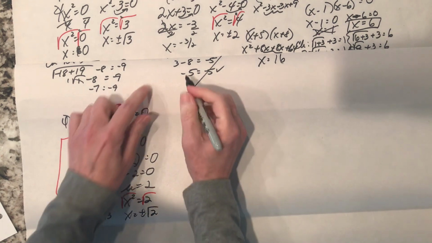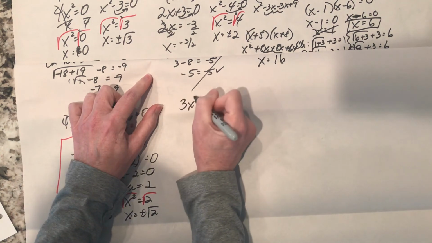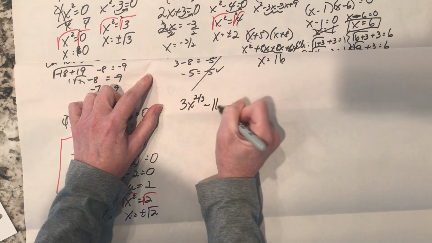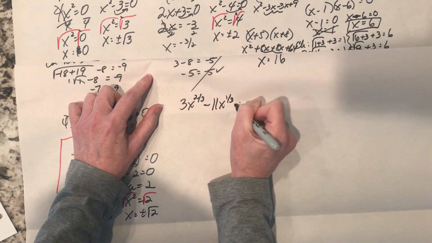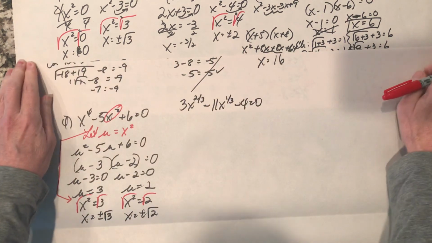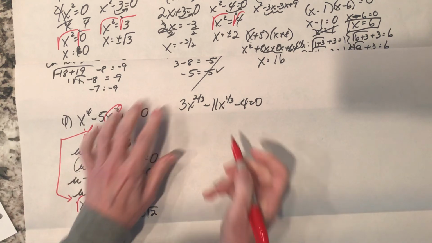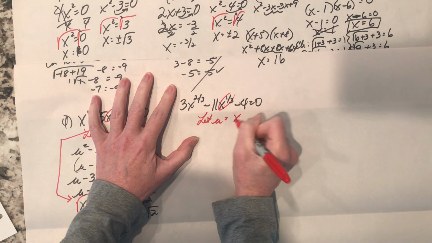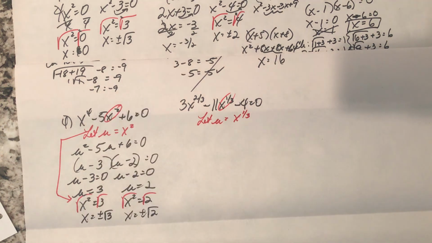Let's go look at B. Same kind of problem, but using rational exponents instead. X to the 1/3 minus 4 equals 0. Again, we're going to convert this into a mu problem with mu squared and mu. So we need to let mu equal that piece right there, x to the 1/3.